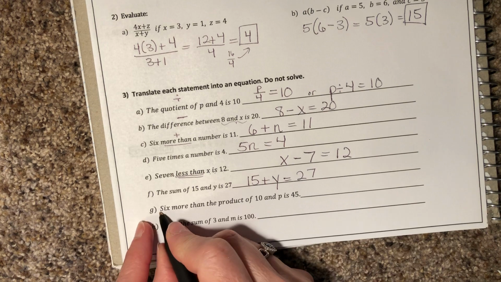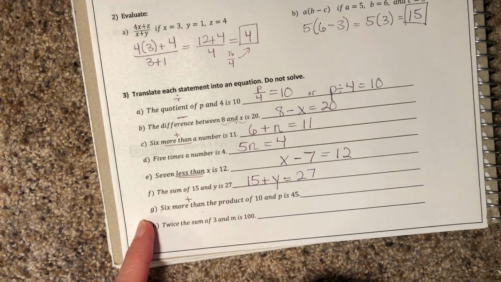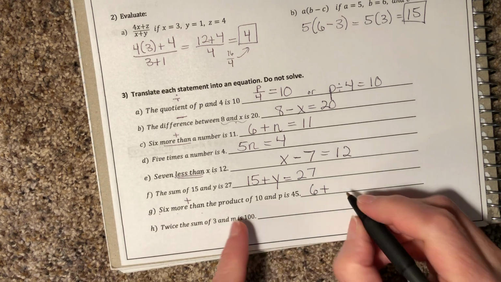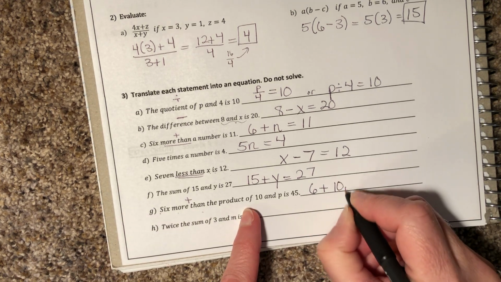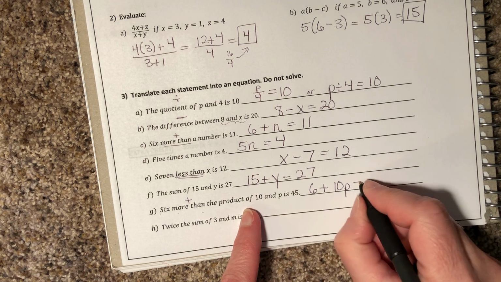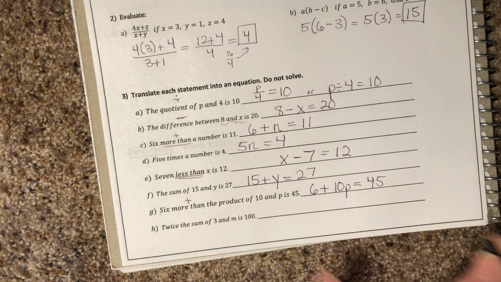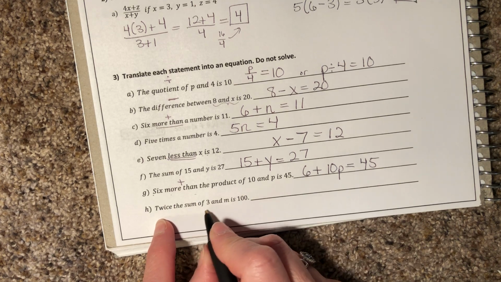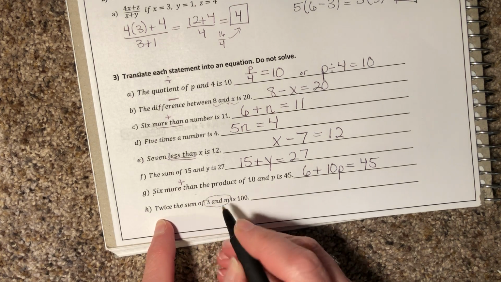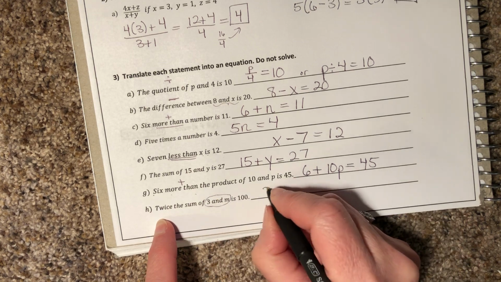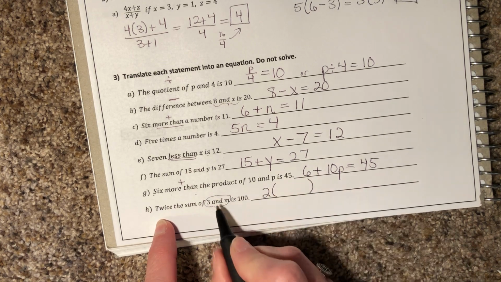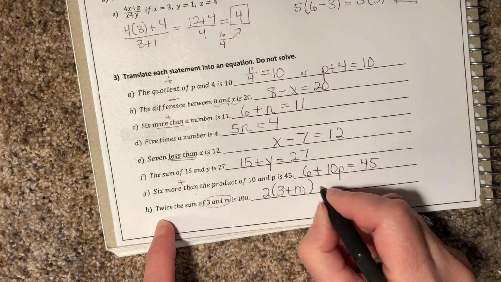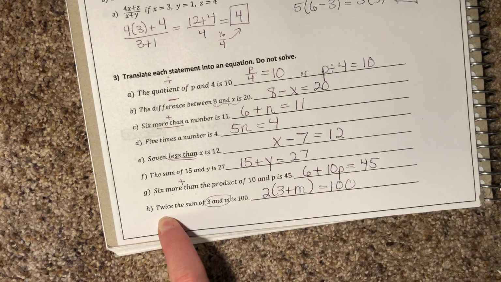G, 6 more than, which is plus. 6 plus the product of 10 and p means 10p equals 45. And the last one, twice the sum of 3 and m. So that's my sum. I want twice this sum. 3 and m equals 100.